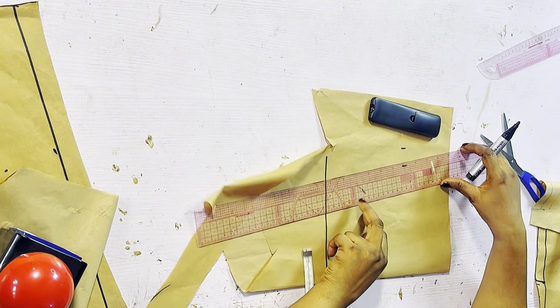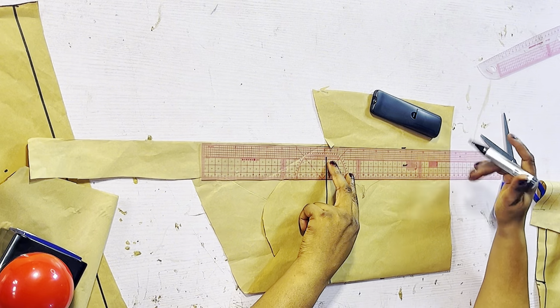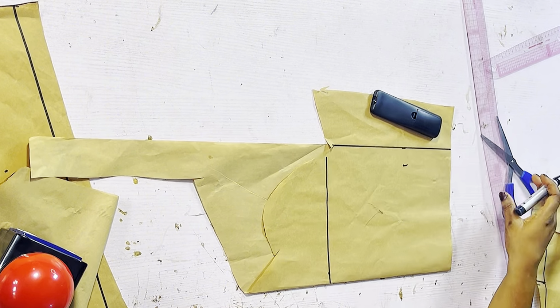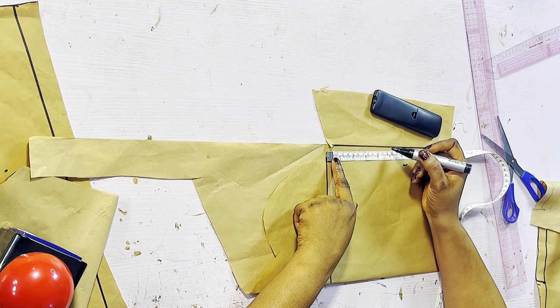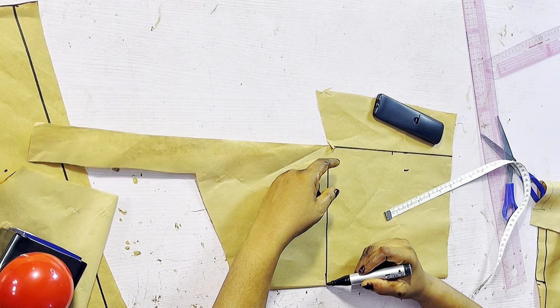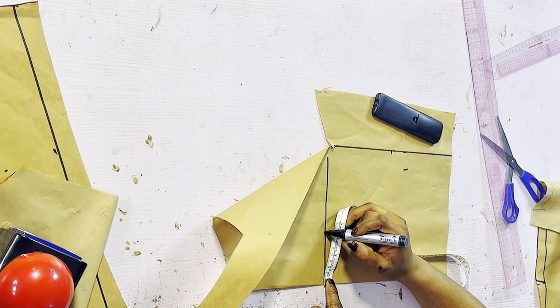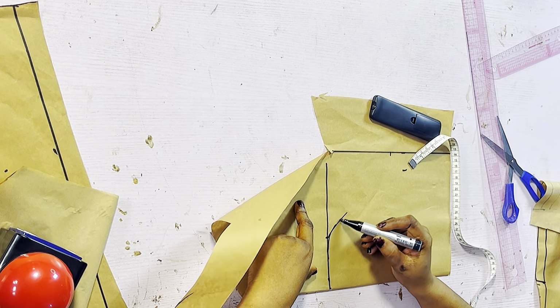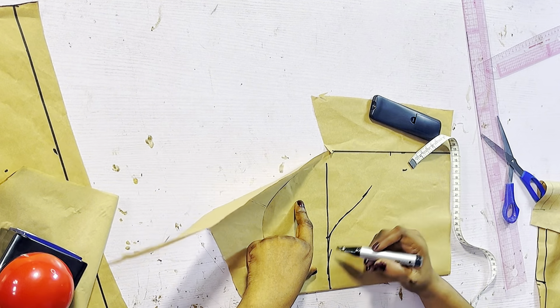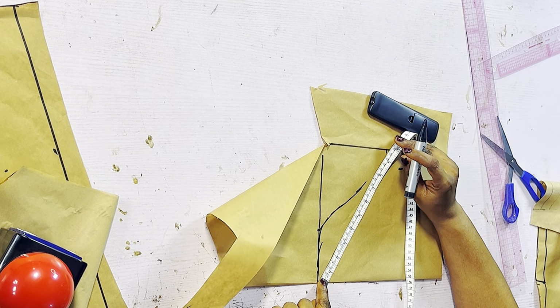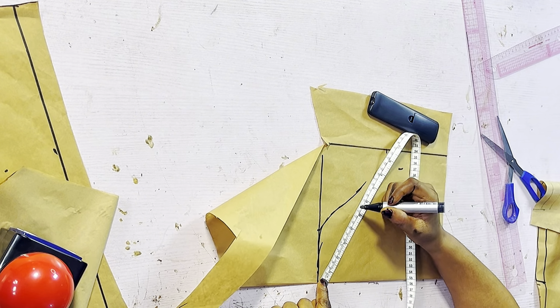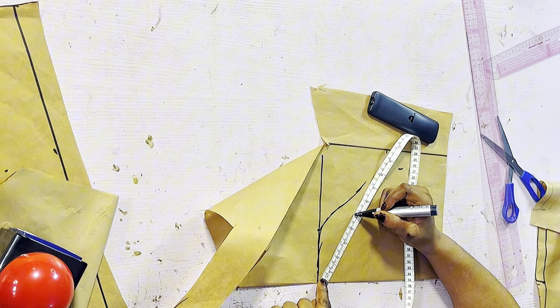So just get that box. Then here you measure 5 inches, between 4 and 5. I'm using 5. Then connect. You can measure 3 here. Measure 3 here and connect. Now let me get the midpoint from here to here. Here's 9.75, so that will be 4. So mark. So let me draw so that you know how to draw your sleeve.